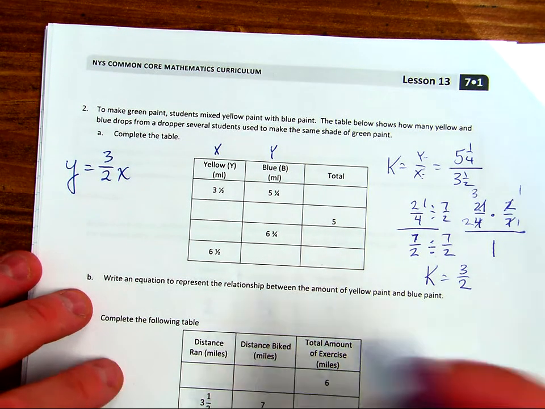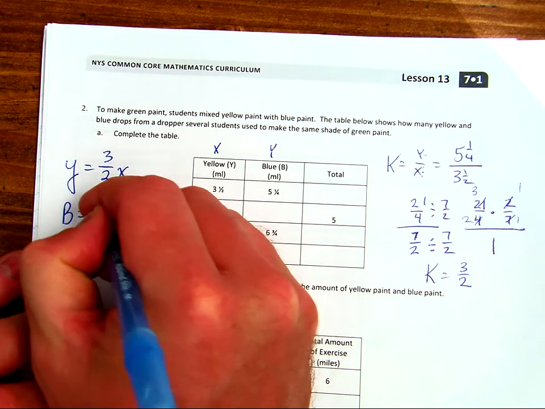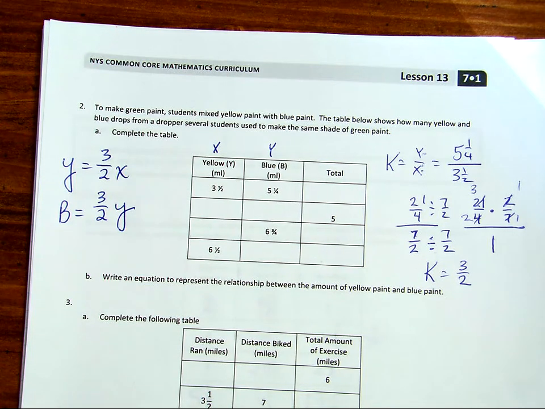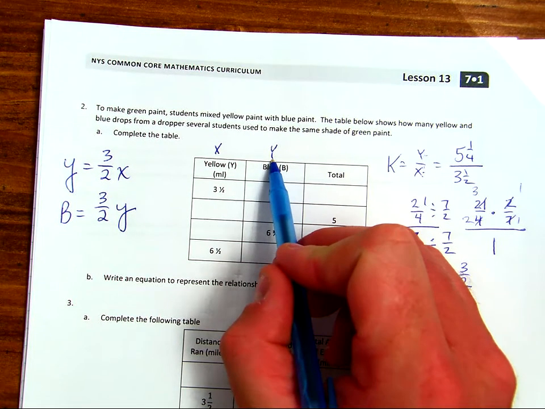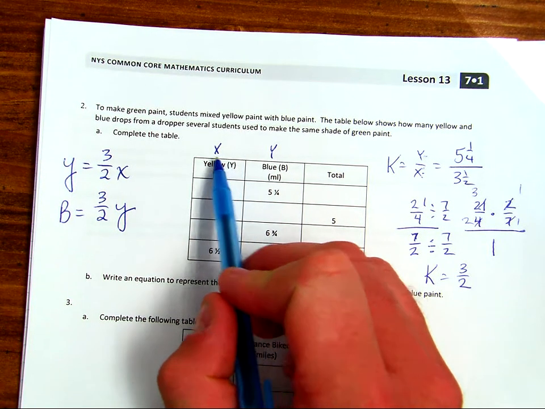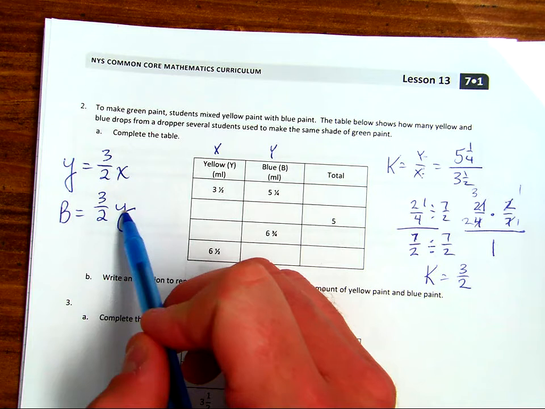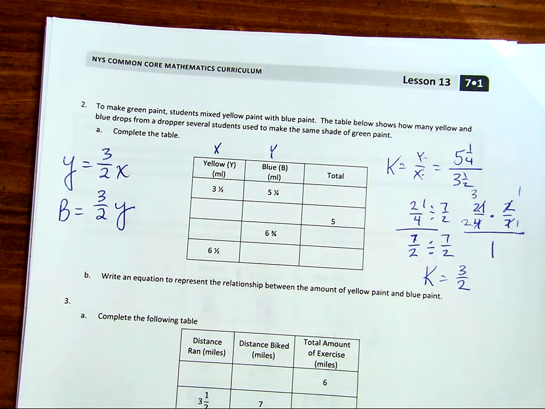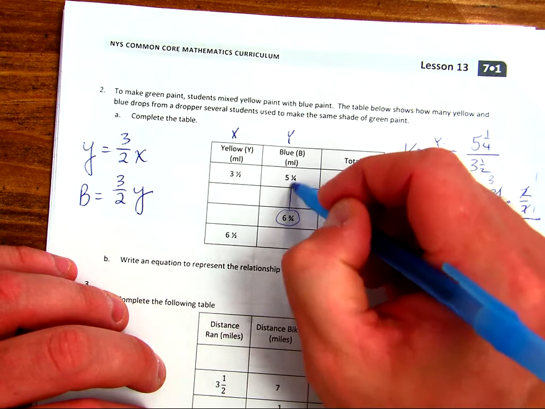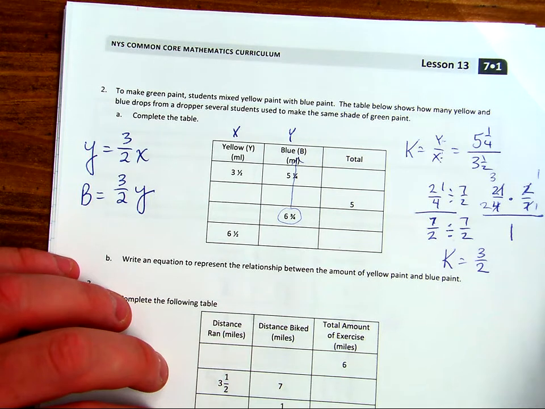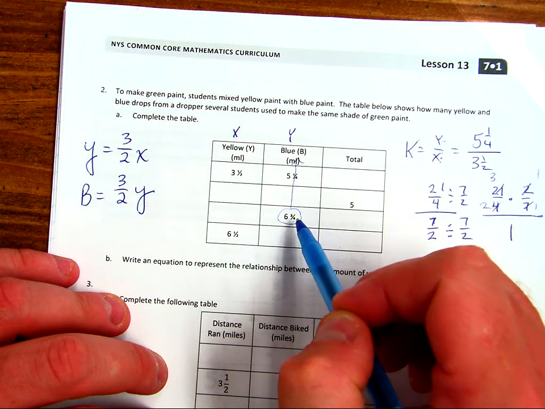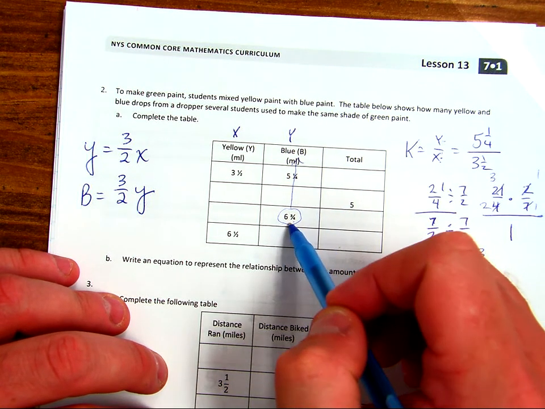Or if you want it to be more specific, blue equals 3/2 yellow. And how did I get that? Blue, or letter B, is in the y column, so I substituted B for y. Yellow, or y, is in the x column, so I substituted y for x. And just to take this one as an example, this is in the B column. I could not substitute this for y or for yellow because this does not represent yellow. This represents blue. So I would take the 6 3/4 and substitute it for B.